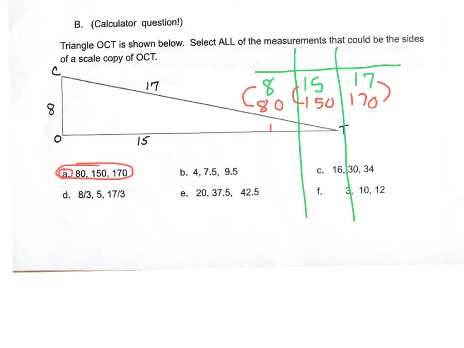How about 4, 7.5, and 9.5? Well, what I need to know is that those are all related in the same way. If I take 8 and go to 4, I'm dividing by 2, right? Is the same thing true to get from 15 to 7.5 and from 17 to 9.5?